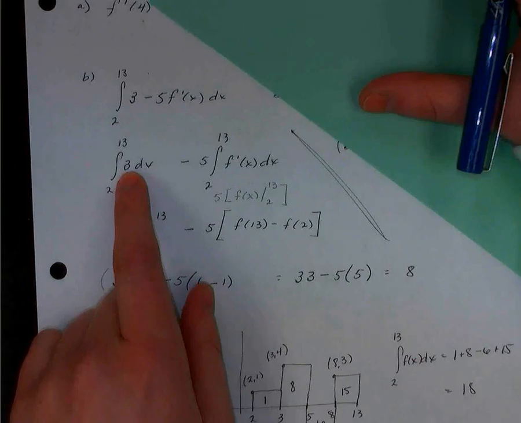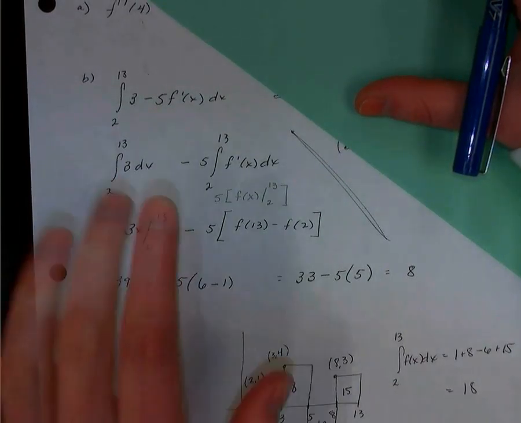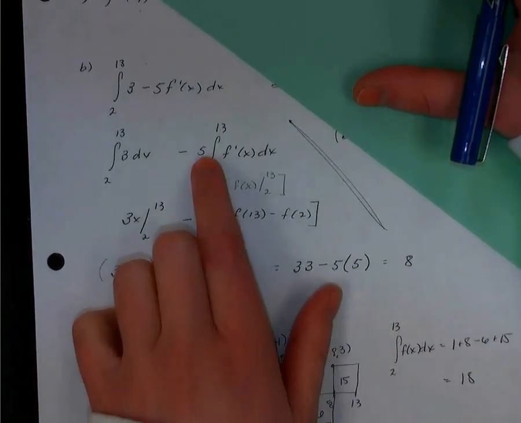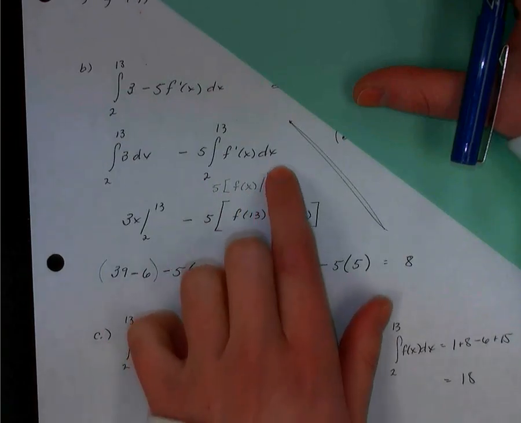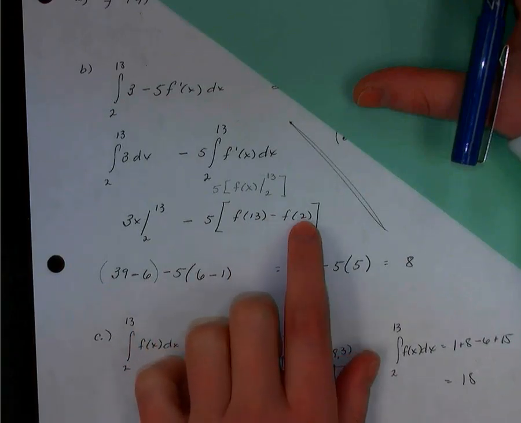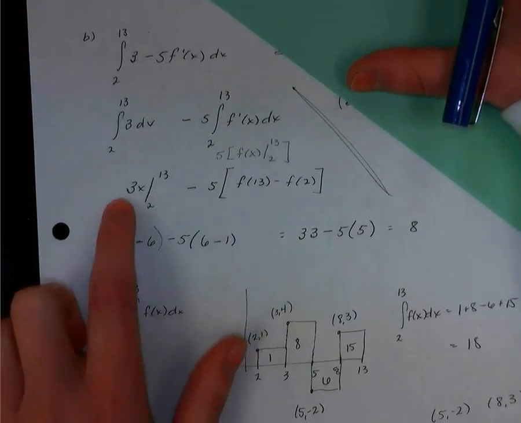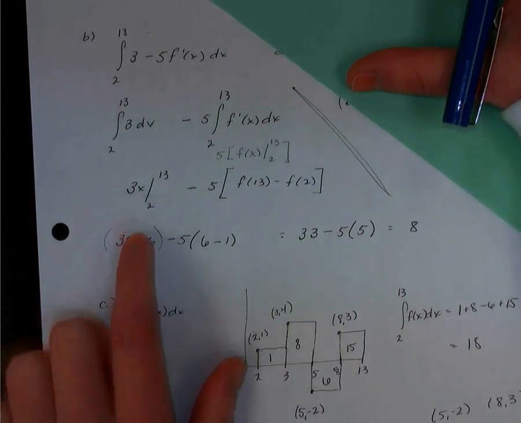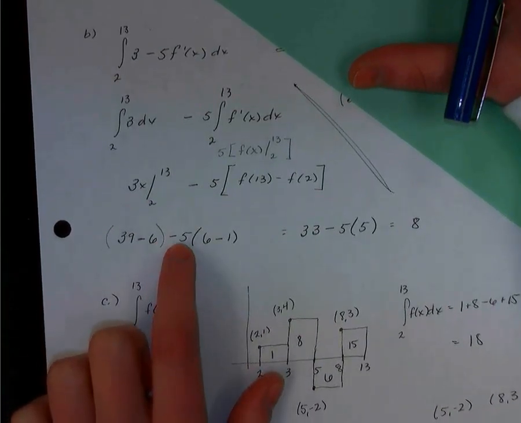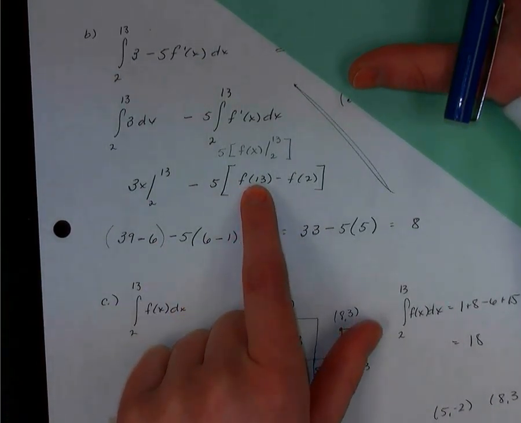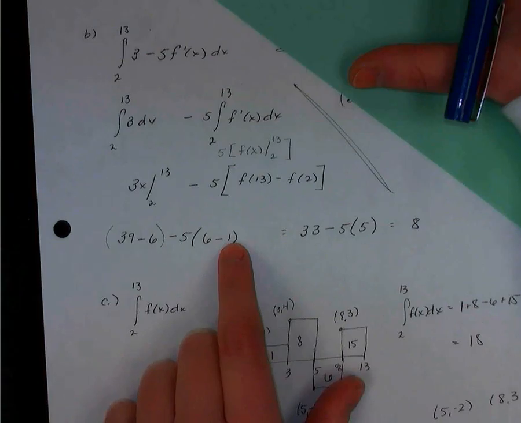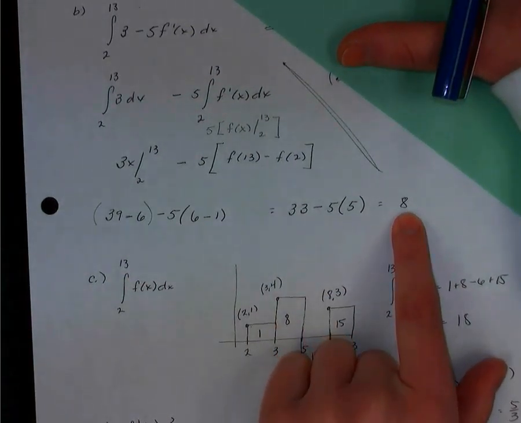Now when I integrate 3, I get 3x, upper limit minus lower limit. That's pretty straightforward. Minus 5 times, and when I integrate f prime, I get f of x, upper limit and lower limit. So I get 5 times, plug in my upper limit minus my lower limit. Over here, 3 times 13 is 39, 3 times 2 is 6, so that's my upper limit minus lower limit for this part of the integral, minus 5 times f of 13, which I'm just reading off of the table, and I get 6. F of 2 from my table is 1. And I just evaluate all of that, and I get 8 for a final answer.